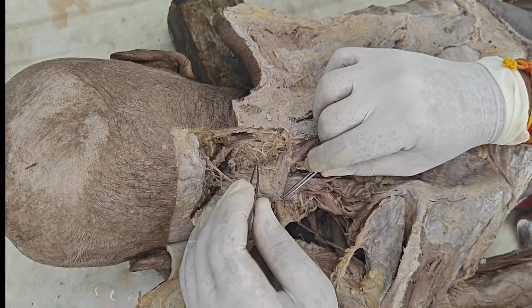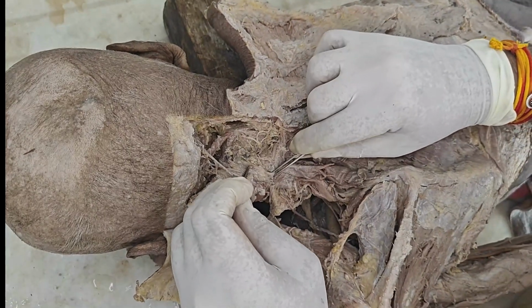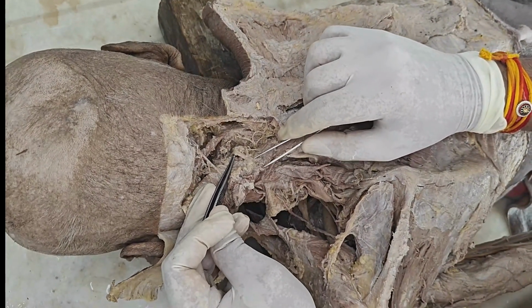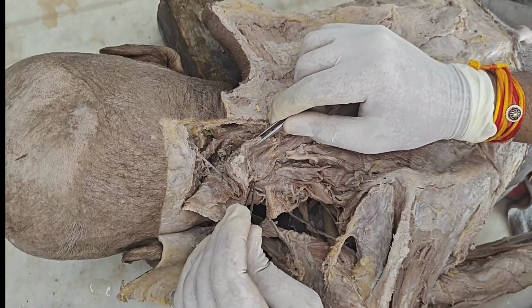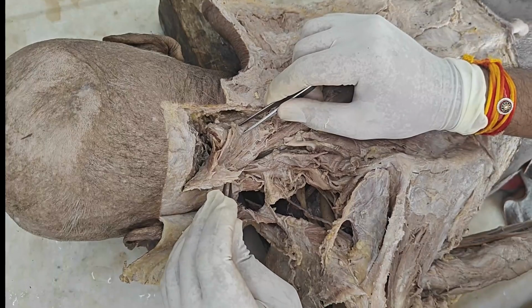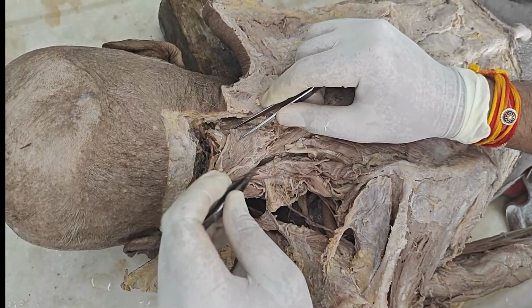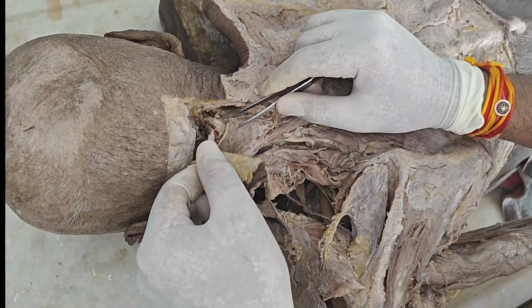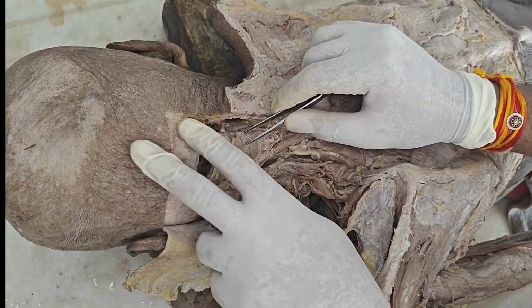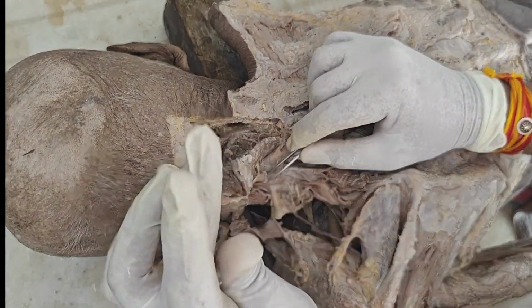Just below the inferior oblique is another nerve, the thickest cutaneous nerve. It is the greater occipital nerve. This greater occipital nerve pierces the semispinalis capitis and the splenius capitis, and becomes cutaneous. It supplies the skin of the back side of the skull up to the lambdoid sutures.